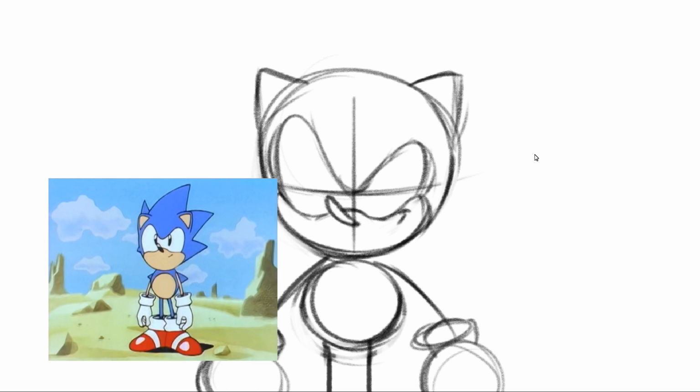The eyes are a kind of curved, classic cartoon looking stuff, right? Where they kind of had this look, right? It's kind of a curved eyeball. So we're just going to give Sonic two of those on either side. We're going to curve them around his face.